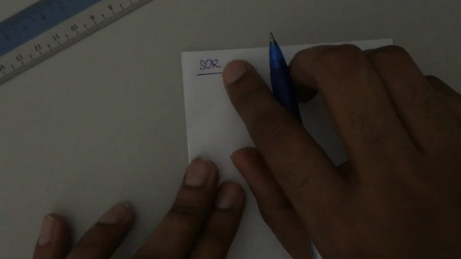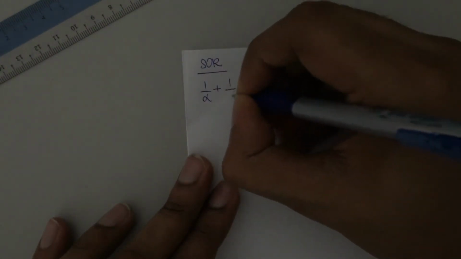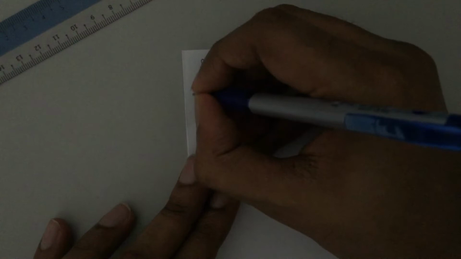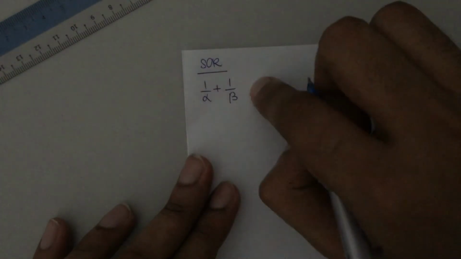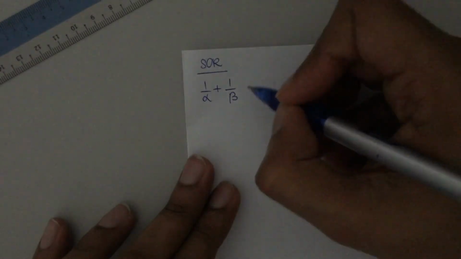So from here, let us begin with the SOR for the new roots. The SOR for the new roots will be 1 over alpha plus 1 over beta. Since it is involving a fraction, you need to make sure that the denominator has the same value.